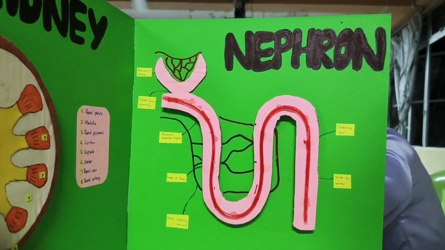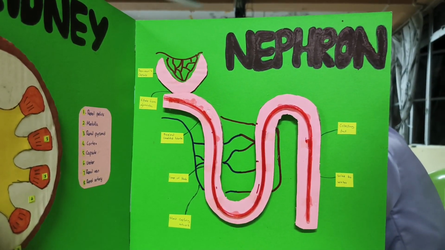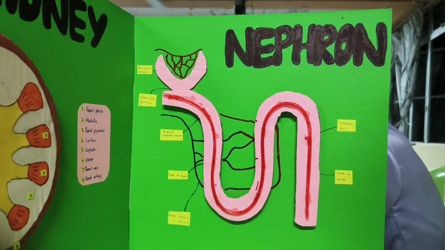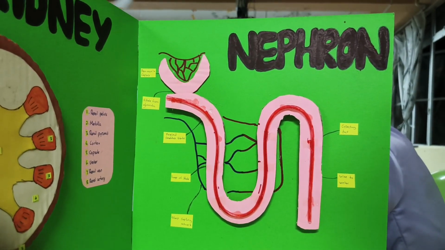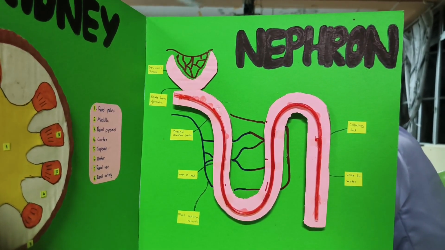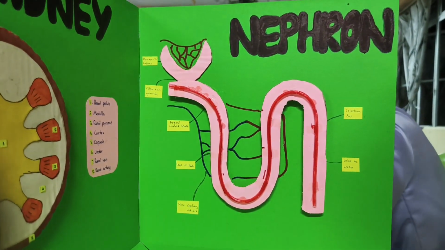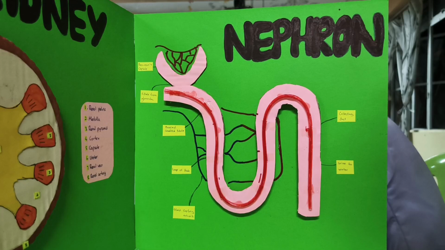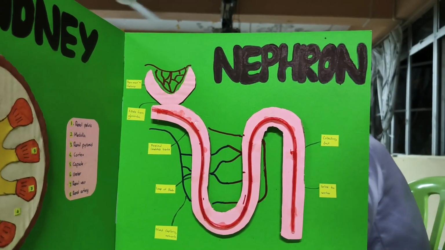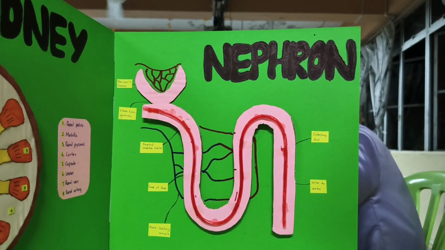flows down the collecting duct. Urine contains water, urea, NaCl, salt, uric acid, and creatinine. After leaving the collecting duct, urine flows through the ureter, bladder, urethra, and is finally excreted. So that is the process of formation of urine.